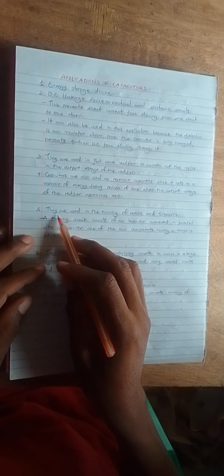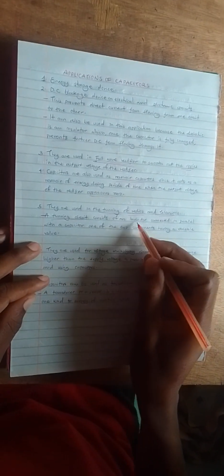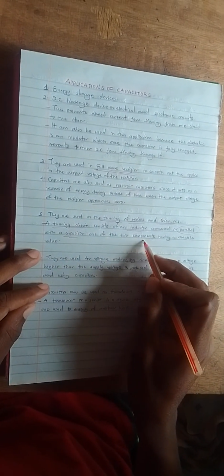Now, application number 5, they are used in the tuning of radios and televisions. Capacitors are used in the tuning of radios and televisions. A tuning circuit consists of an inductor connected in parallel with a capacitor, one of the two components having a variable value.